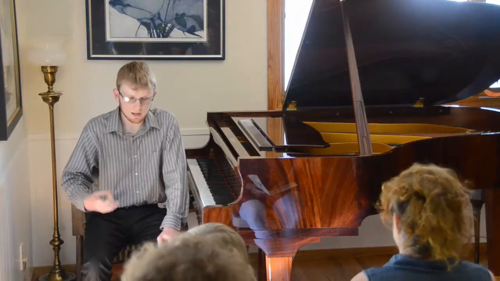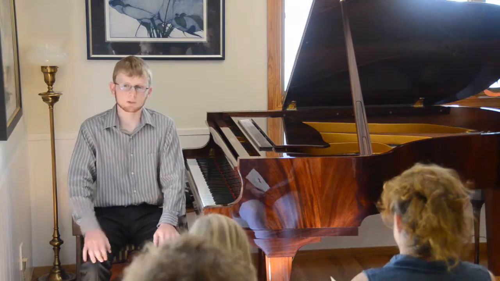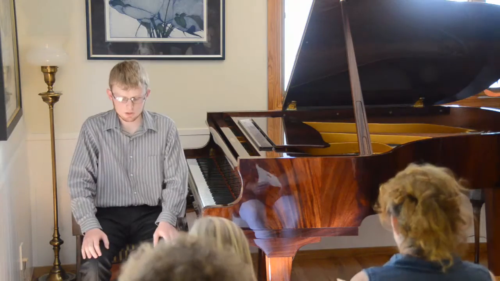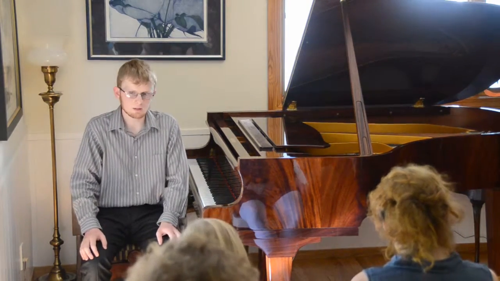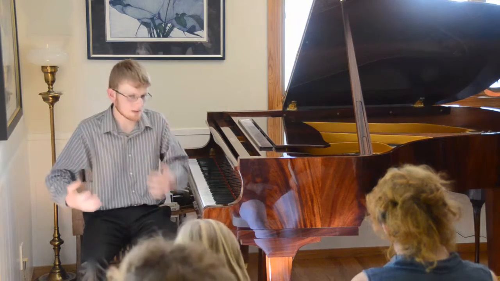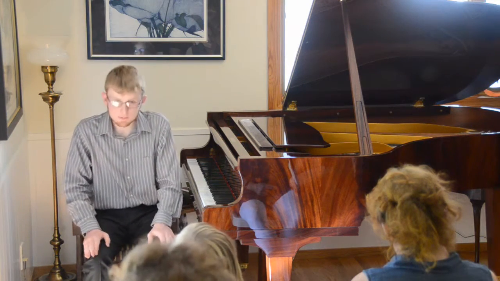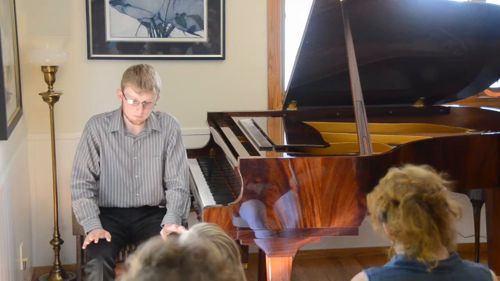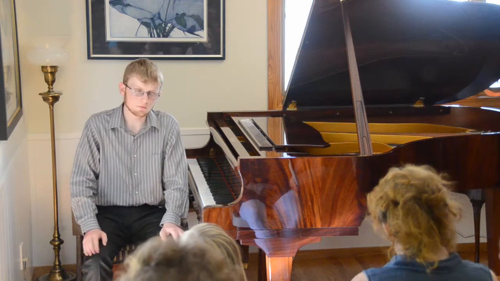The next two pieces I'm going to play are from the Romantic period, but they're very different pieces, which is part of the reason why I decided to play two pieces from the Romantic period rather than one from the Romantic and one from the Contemporary. The first piece I'm going to play from the Romantic period is by Frédéric Chopin, who was a French composer.